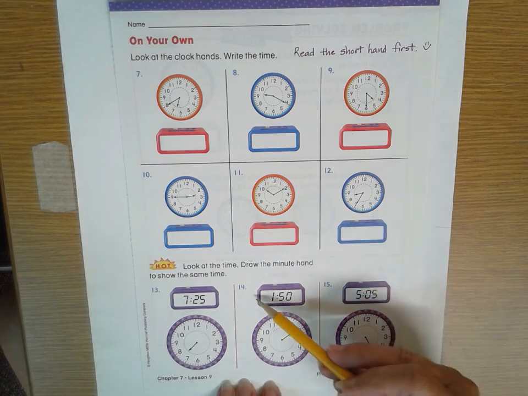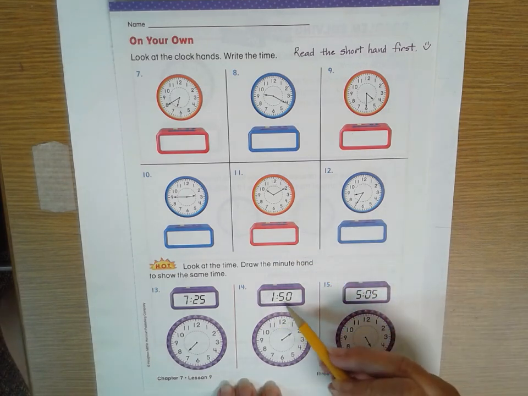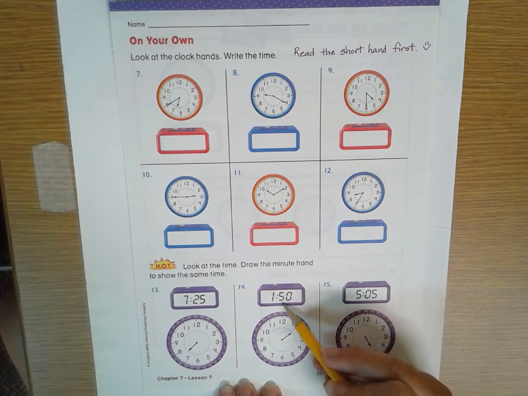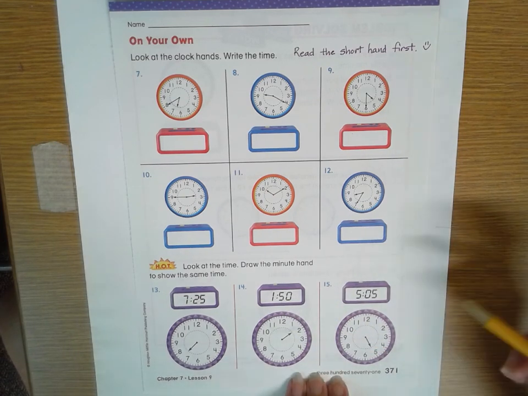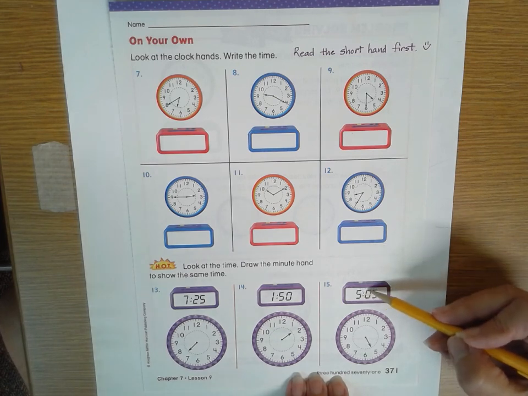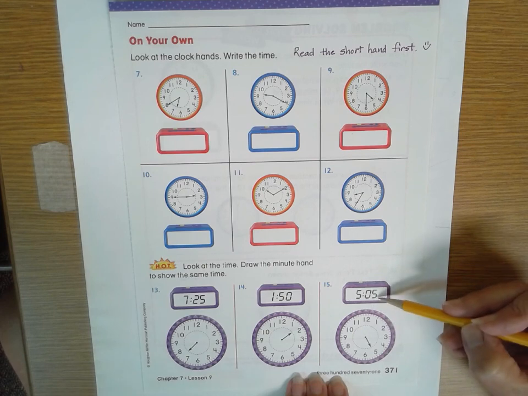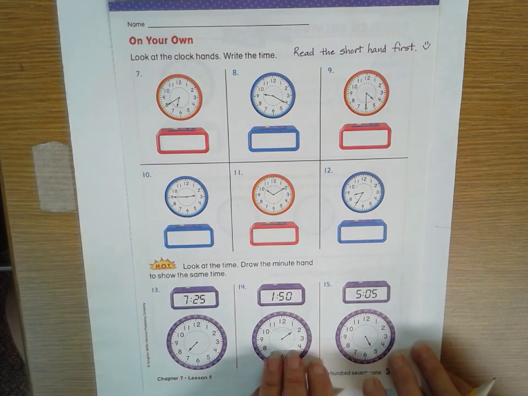Number 14, 1:50. We have some minutes, so that hour hand has to be in between the 1 and the 2. Now you show me where the minute hand goes to show 50. And this time says 5:05. Here's our hour hand. So where do you put the minute hand to show 5 minutes? We just did that on our other side of our paper. So you can go back and look at that if you need to.